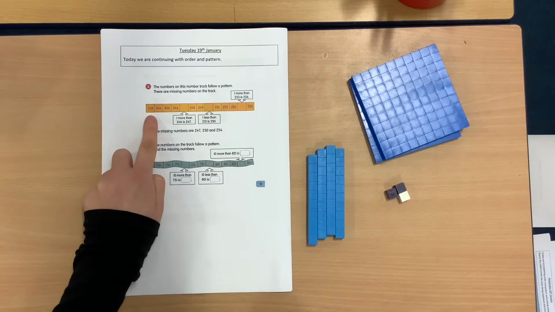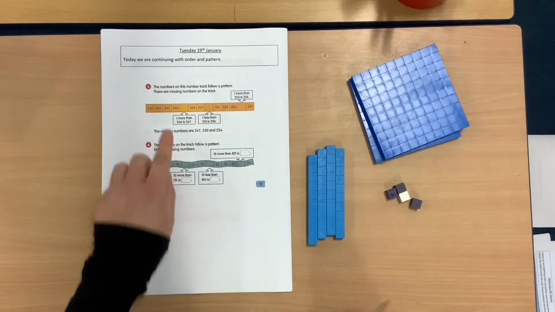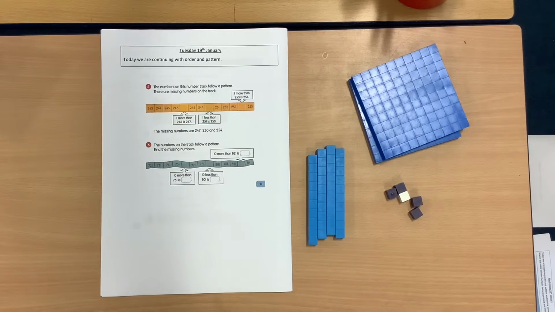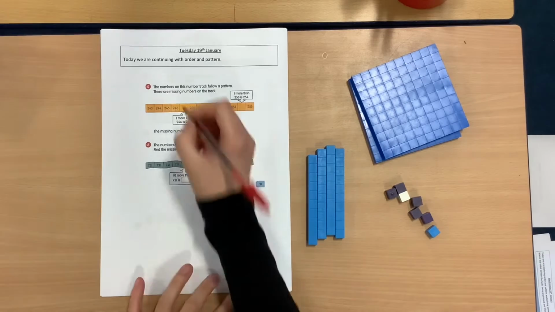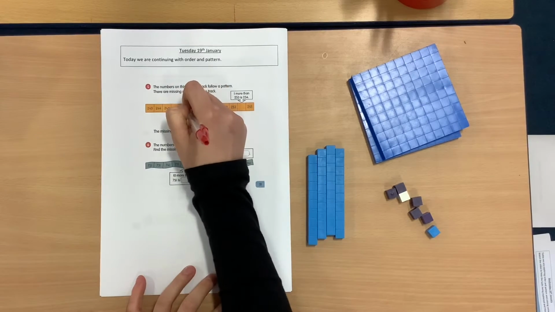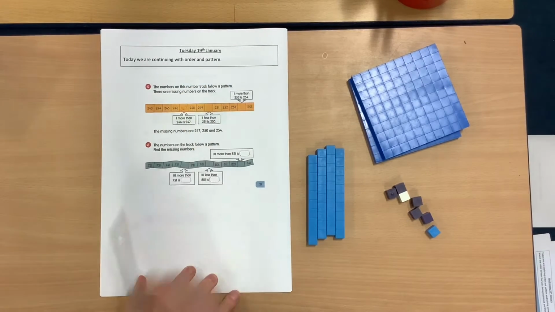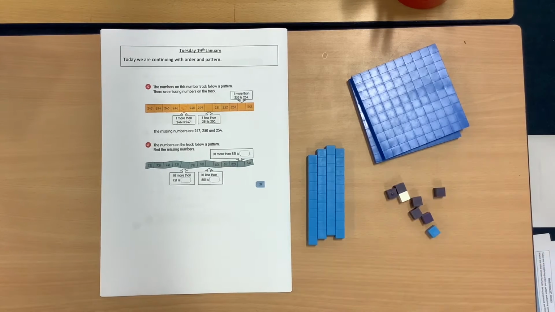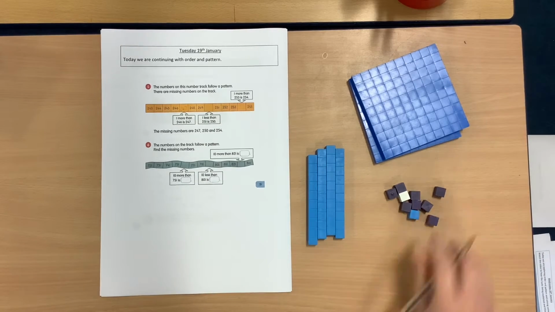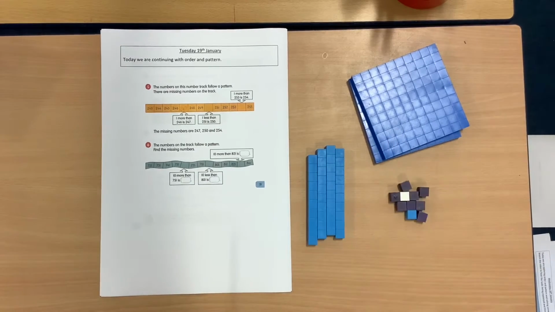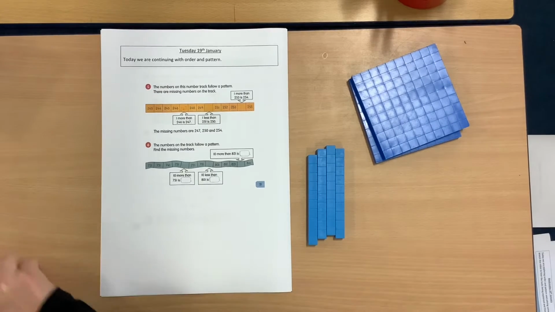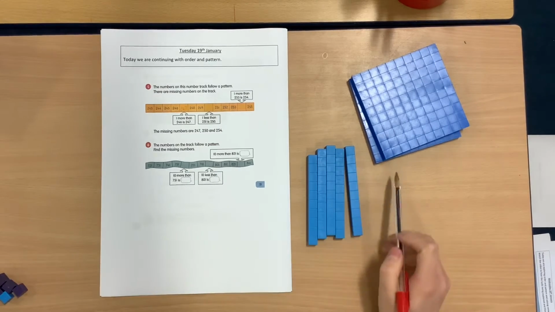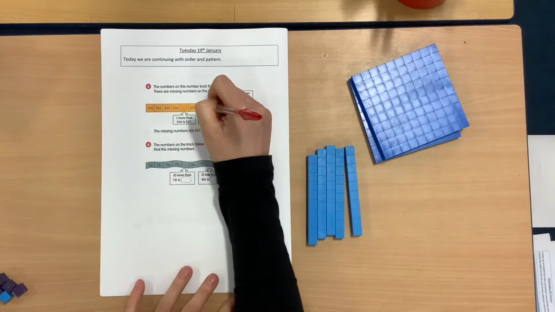So 243, 244, 245, 246. One more would be 247. So one more than 246 is 247. 248, 249. My next one then, we wouldn't say 240 10. I'd exchange these 10 ones for a 10, so that's 250.